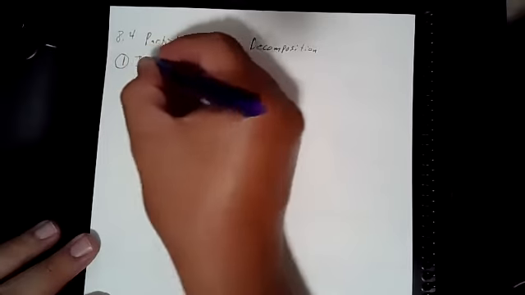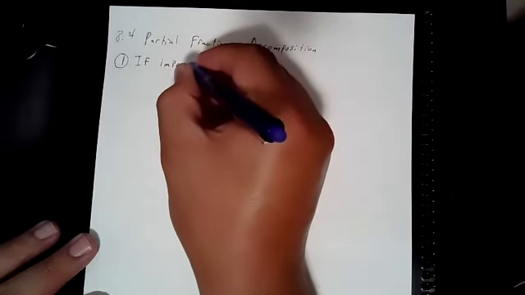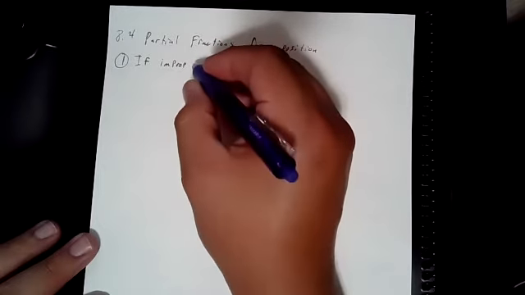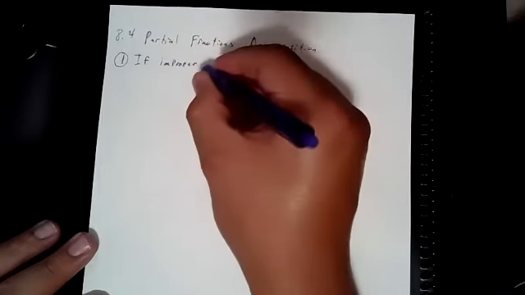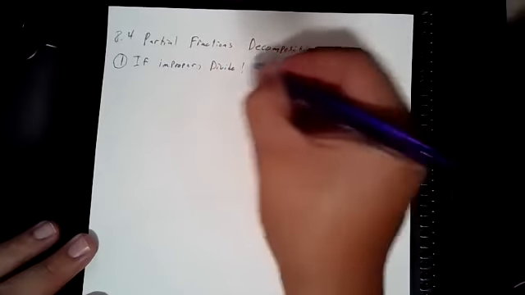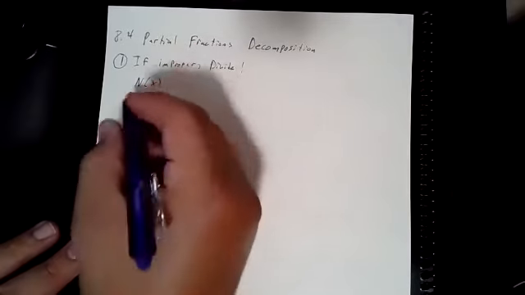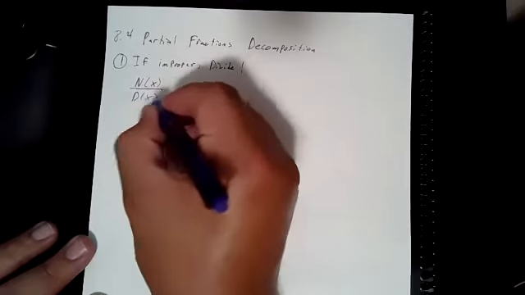So if proper, okay, yeah. If improper, you must divide. And that's what I showed in case 5. So in these notes, if you have a numerator over some denominator, right?